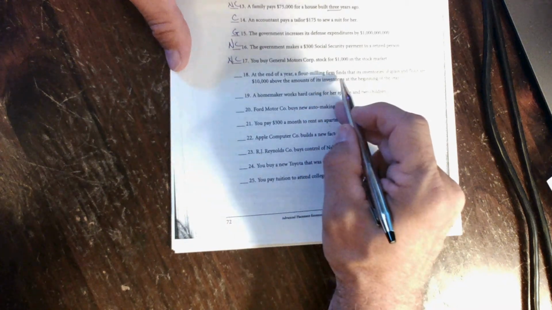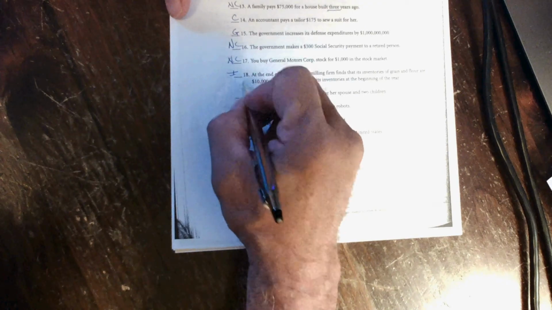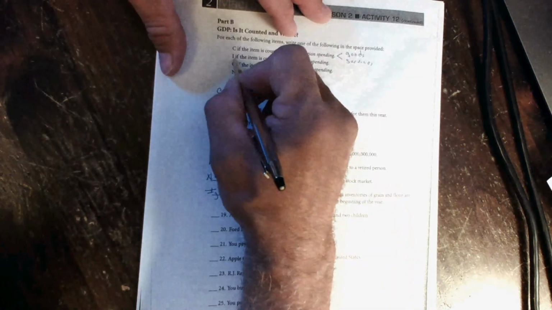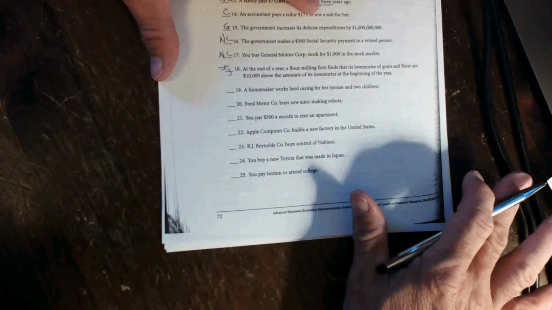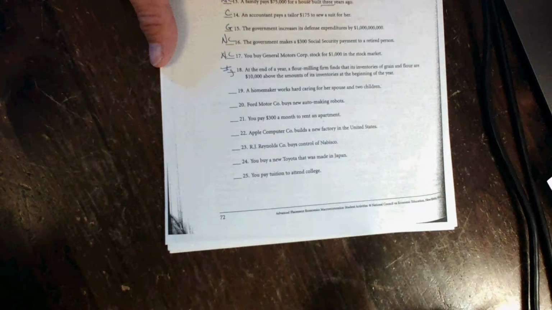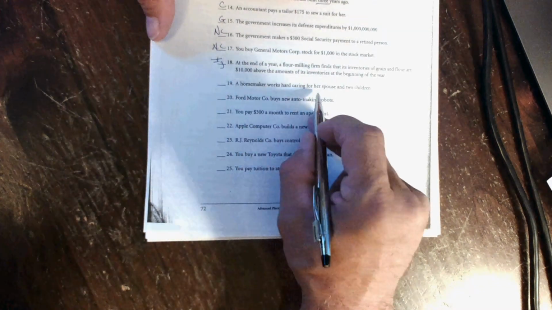At the end of the year, a flour milling firm finds that its inventories of grain and flour are $10,000 above its inventories at the beginning of the year. That's counted in business spending. And it really should be I sub G. It stands for gross private domestic investment. Gross for total business spending, I for investment, purchasing assets. Gross private, private meaning not the public investment. All right. So that's added to inventory. And there's a trick to this, which we'll talk about in the notes.